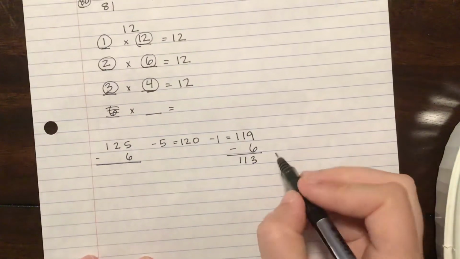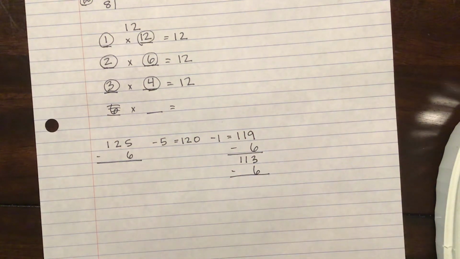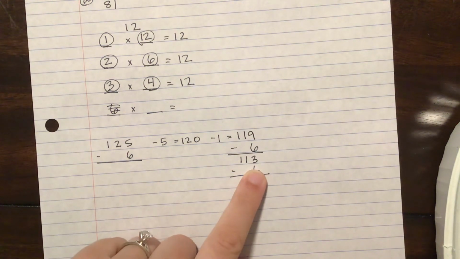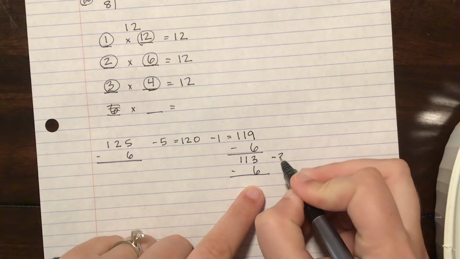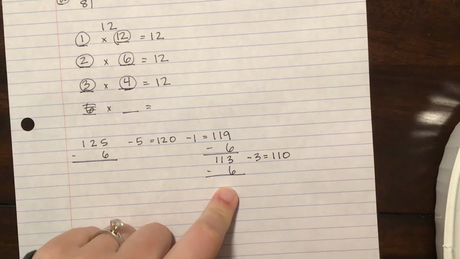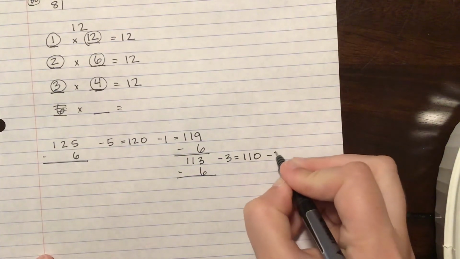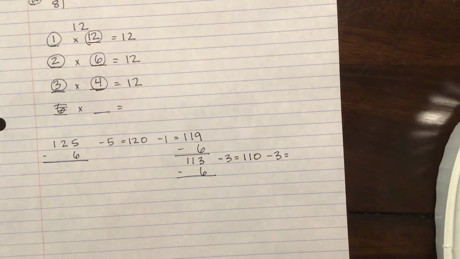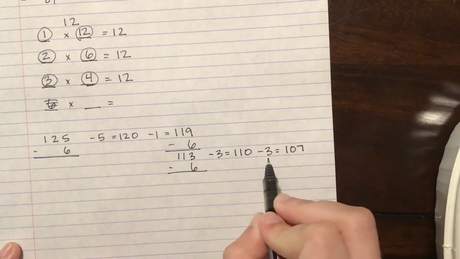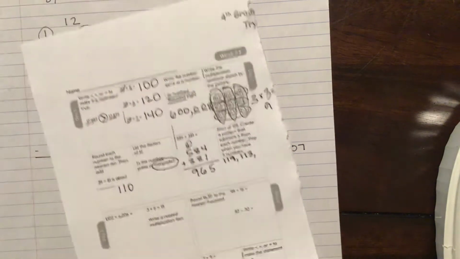Now I'm at 113 and need to subtract 6. Again, there would be a lot of regrouping going on if I did it with the standard algorithm. Let's think if we're at 113 and we subtract 3. That would put us at 110. We've already subtracted 3, so we just need to subtract 3 more. 110 minus 3 would put us at 107, because 10 minus 3 is 7, and we're still in the 100s. So our next number in the pattern would be 107.